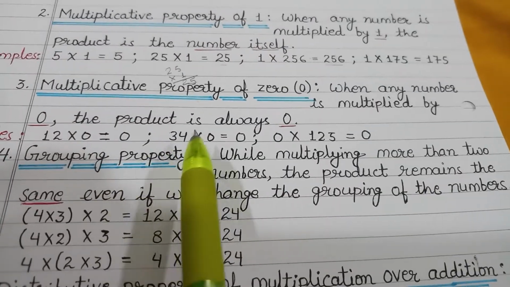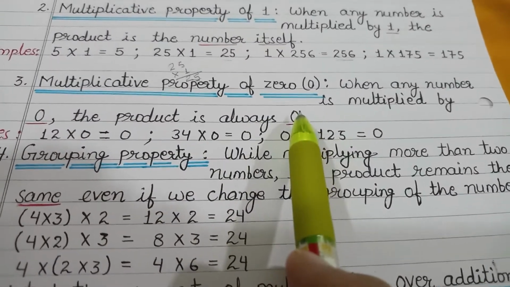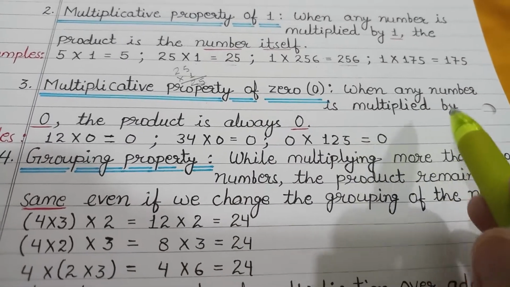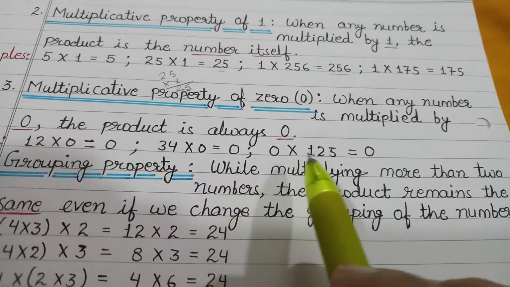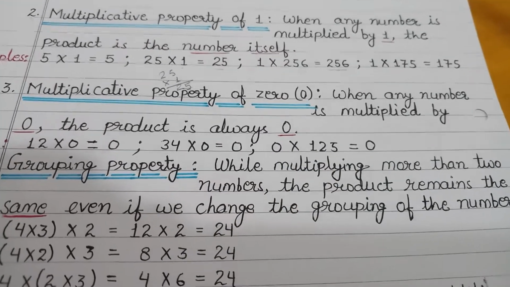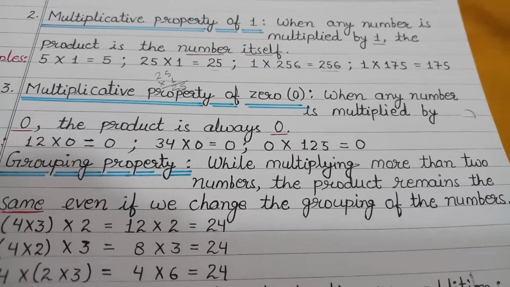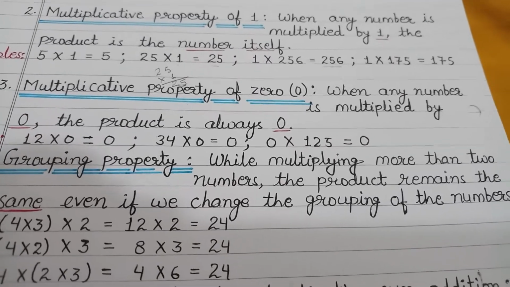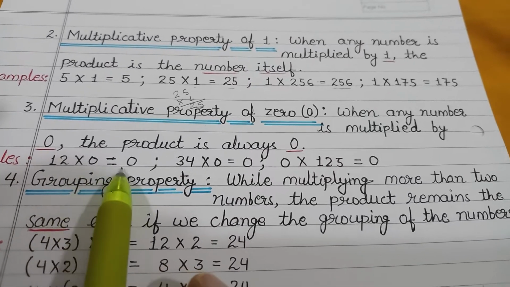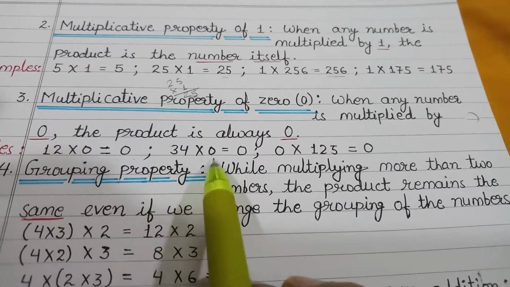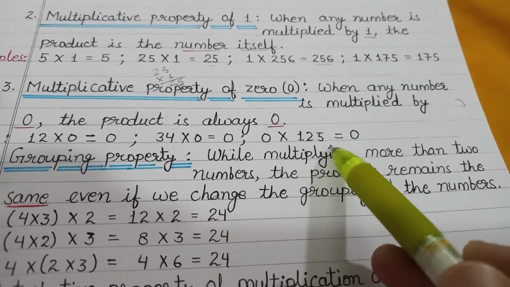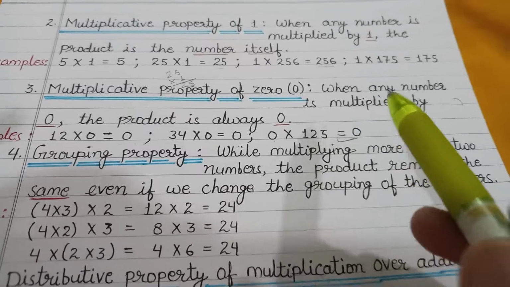Now, the multiplicative property of 0. When any number is multiplied by 0, the product is always 0. It means if we multiply 0 by any number, or any number multiplied by 0, the product is always 0. 12 multiplied by 0 is 0. Here 34 multiplied by 0 is 0. 0 multiplied by 125, that time also 0.